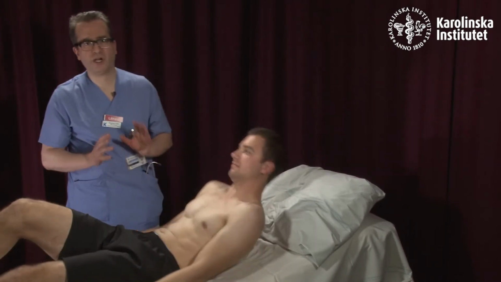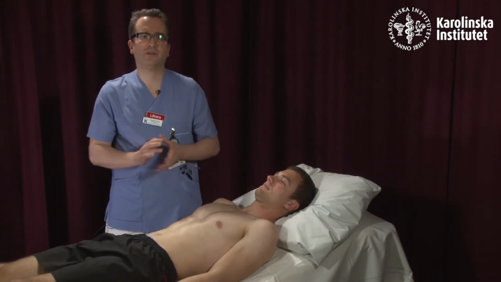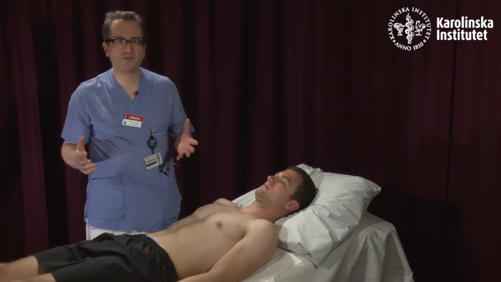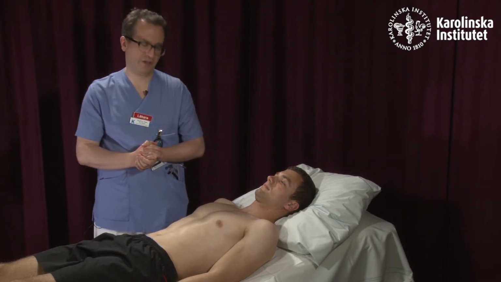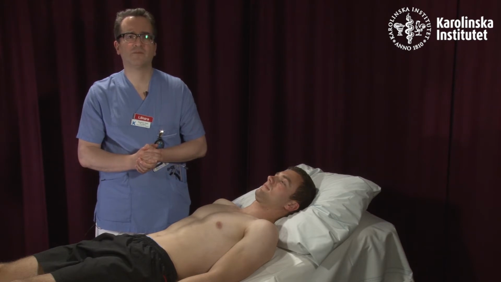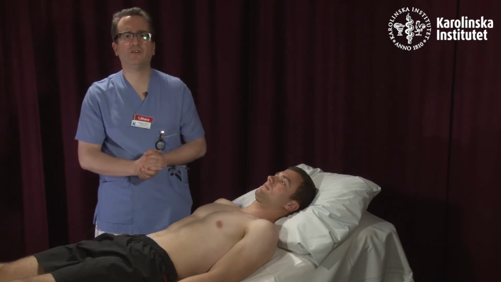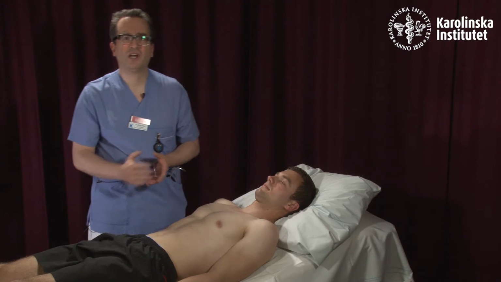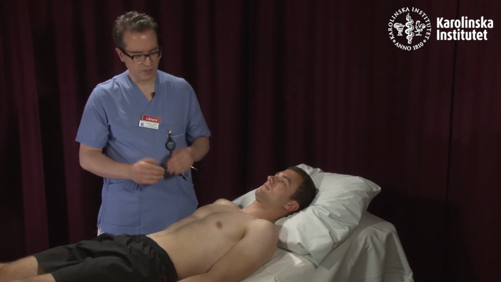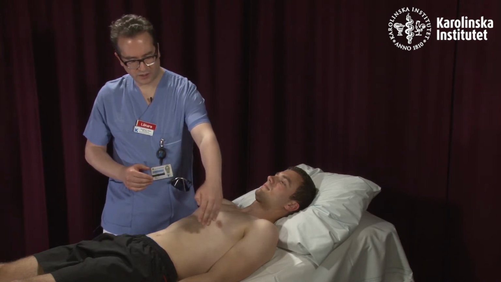The next step is percussion. With percussion you can determine the size of the heart, but this examination is rarely done. Over the lungs you have a resonant sound, which becomes dull when you reach the heart. So you start with the percussion laterally.